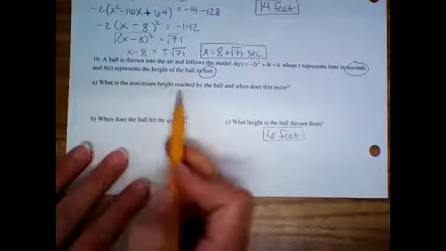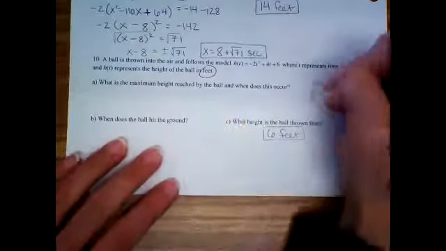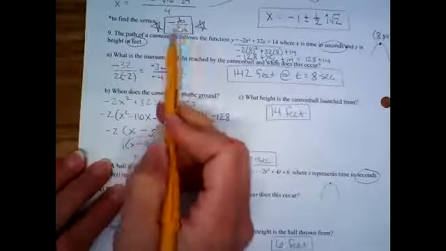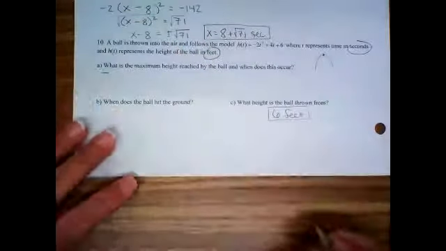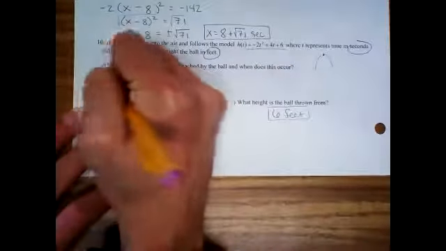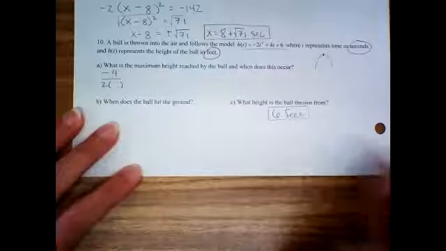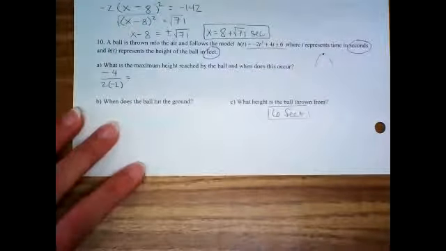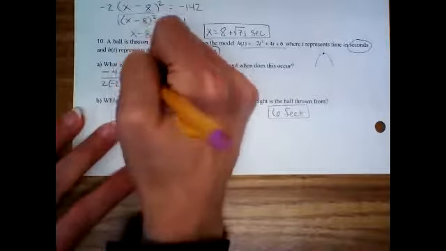All right, letter A, what is the maximum height reached and when does this occur? It goes up and comes back down. We're looking for that vertex point. We're going to use this little formula, -b over 2a. That will make you find the center. So -b. All right, what is b in this equation? 4, good. Over 2a, and a is -2.